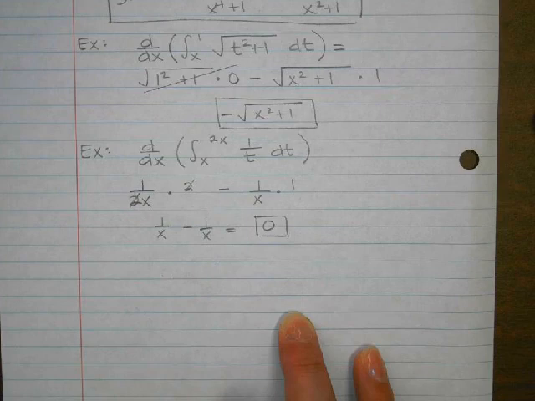Okay, and I'm going to do one more, I think. How many did I have? A few more, but I can do this tomorrow.